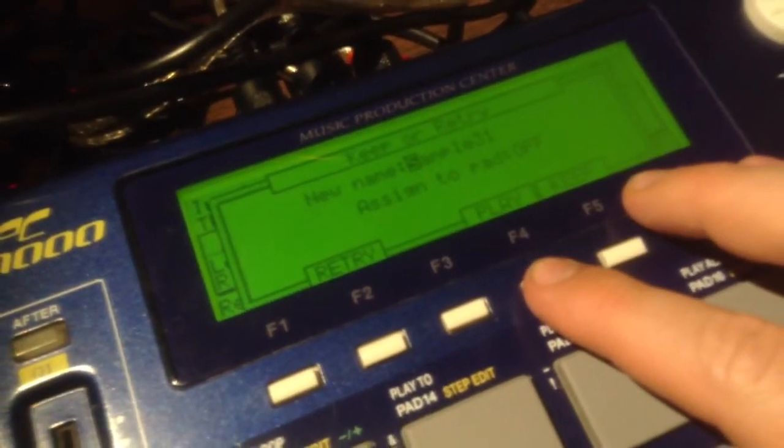Oh, okay, that didn't work, so let's retry. Press retry. Now let's do it again. We're going to try to press record this time, and now press it. Now we're going to press stop. Now let's see. Alright, so we got it.